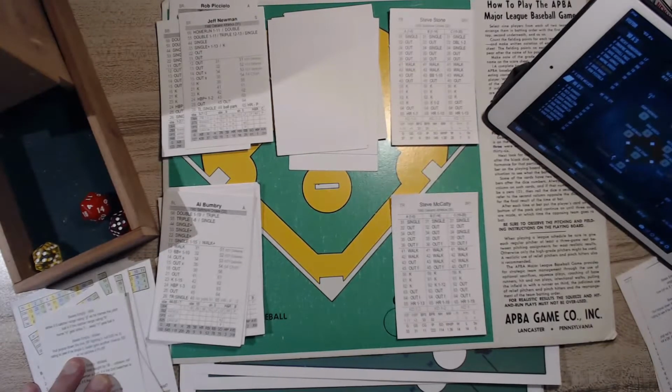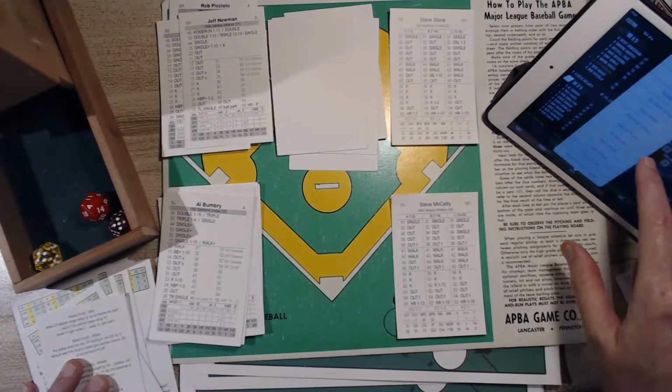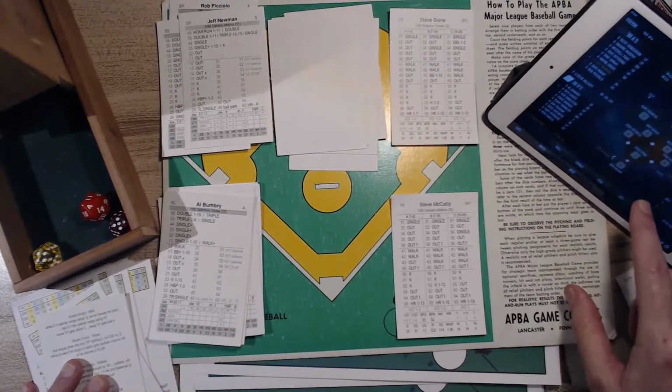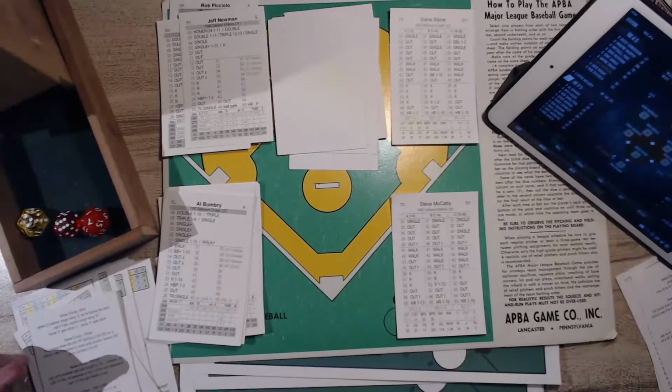Singleton is a 4, and we rolled a 4, so that is going to be an error. He drops a foul ball. So it's going to sign an error. I got to sign an error to right field, and Newman gets another chance. That's nice. I like that. You don't see that in any other game.